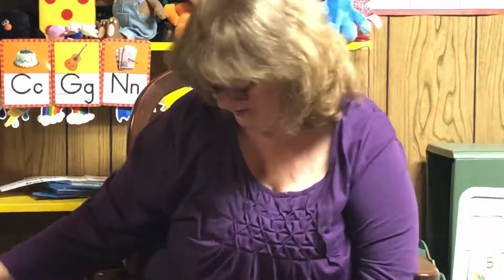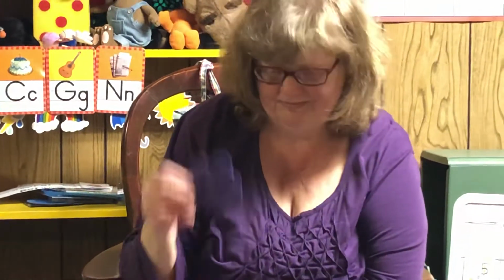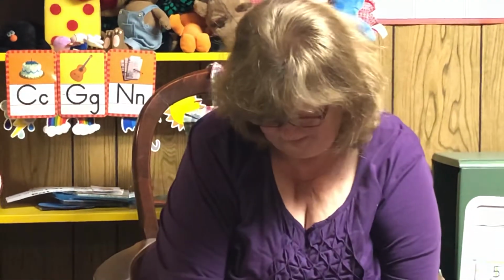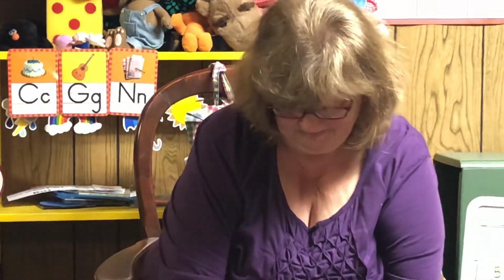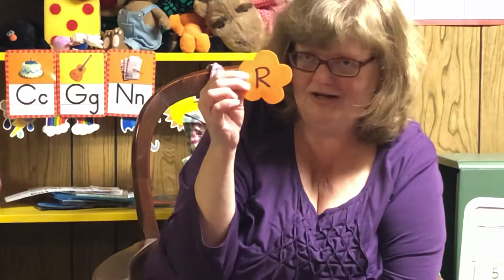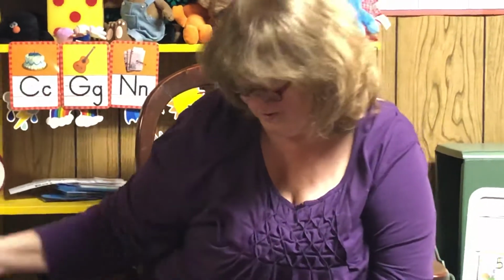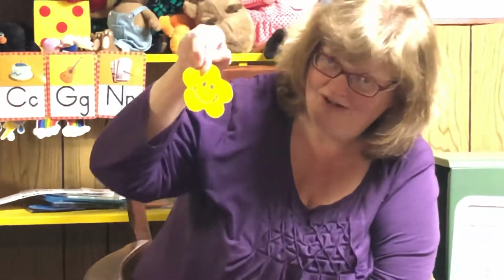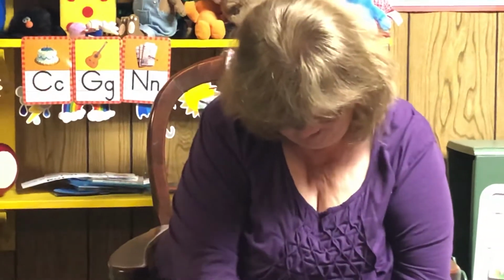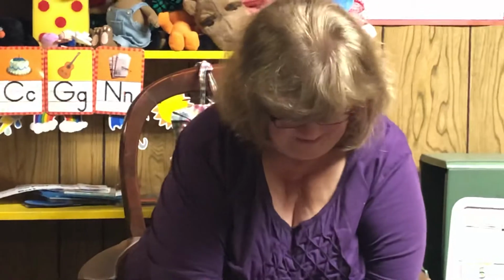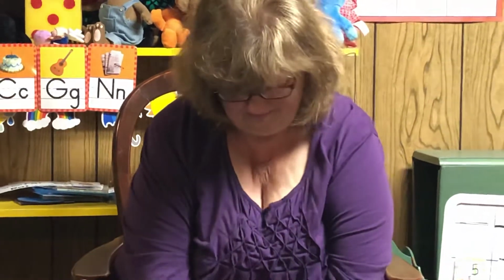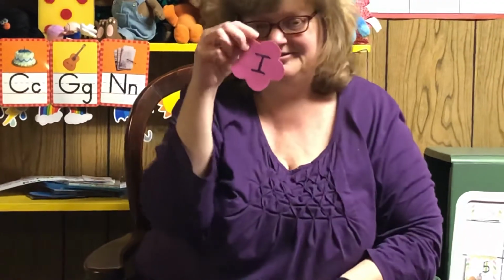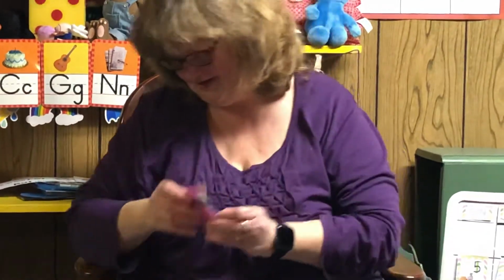Flower Power! C says K. What do you think? R says R. Flower Power! 2 in a row! Flower Power! T says T. I says I. You know what?